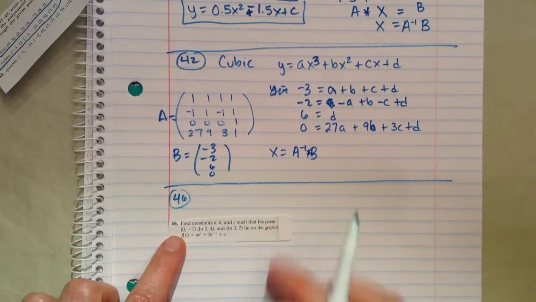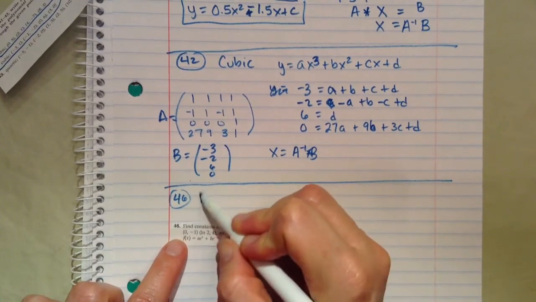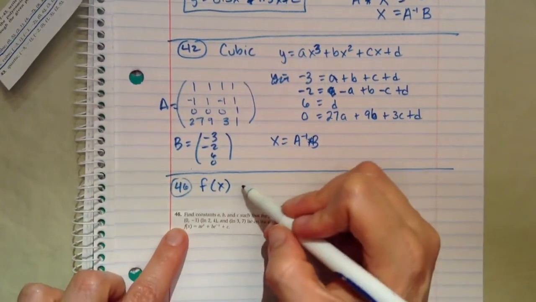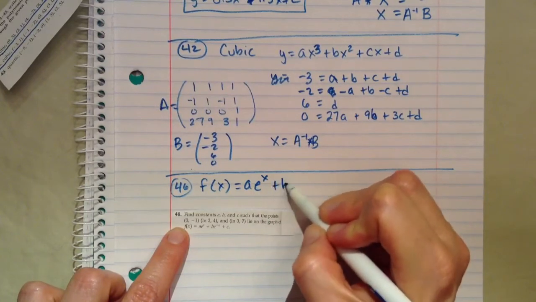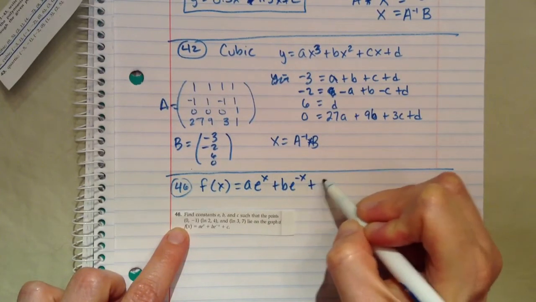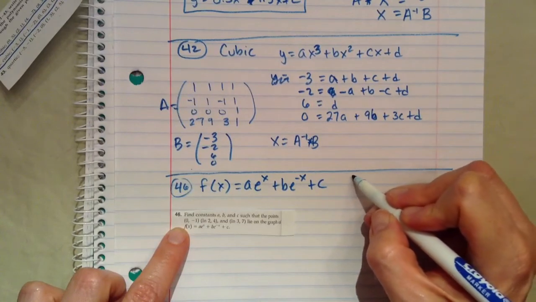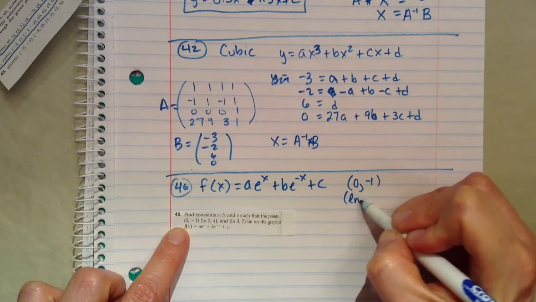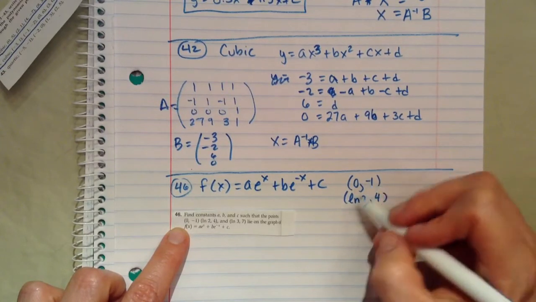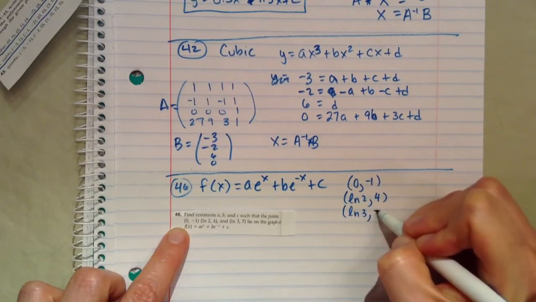So this is number 46. Here's the crazy equation they're giving us, which is f of x equals a e to the x plus b e to the -x plus c. And our 3 points are (0, -1), (ln 2, 4), (ln 3, 7).